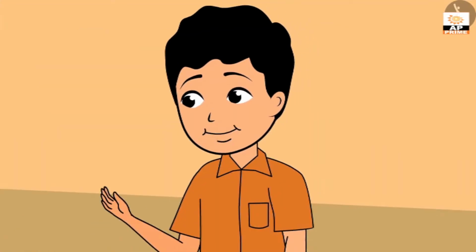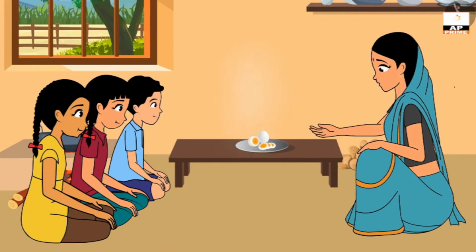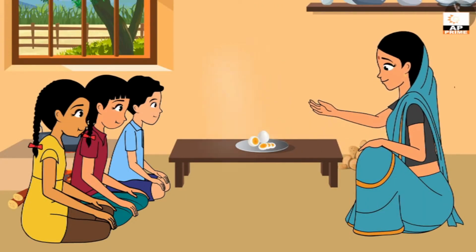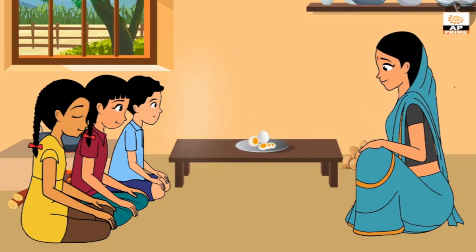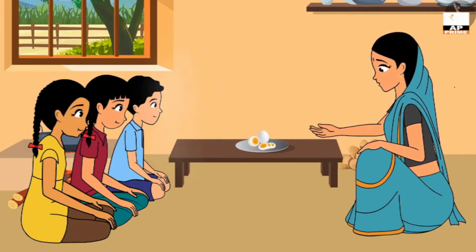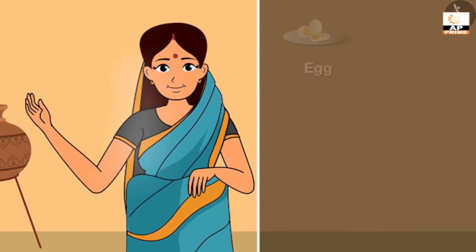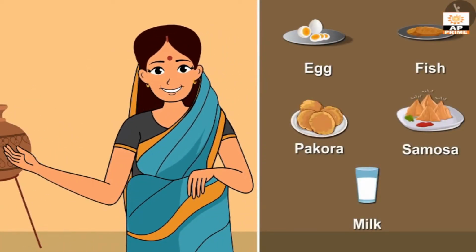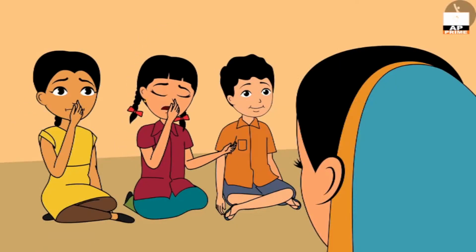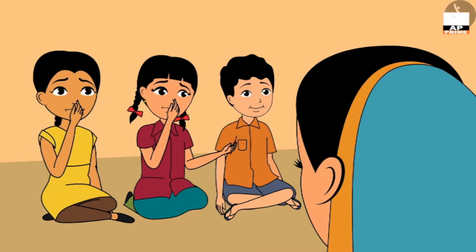Meenu, I have a blocked nose because of cold. Look, children, when we have cold, our nasal passages are blocked, hence we cannot smell things properly. This is the reason that Ramesh cannot smell the boiled eggs. There are a few things like boiled eggs, fish, pakore, samosas, whose smell make us get their taste in our mouth. Yes, mother, like the bitter medicine you give me when I am unwell.